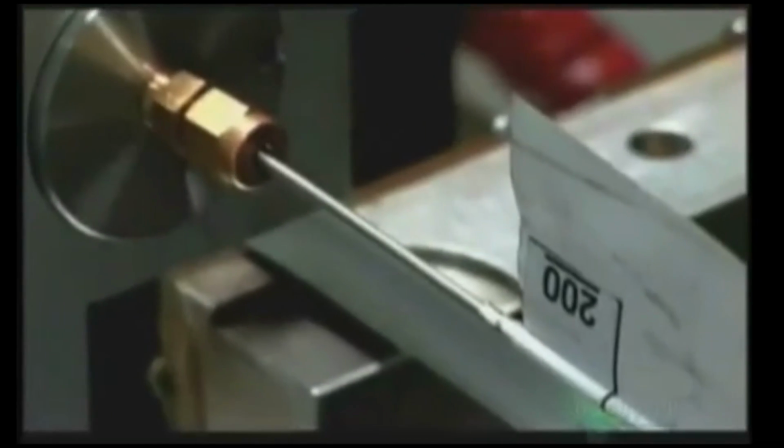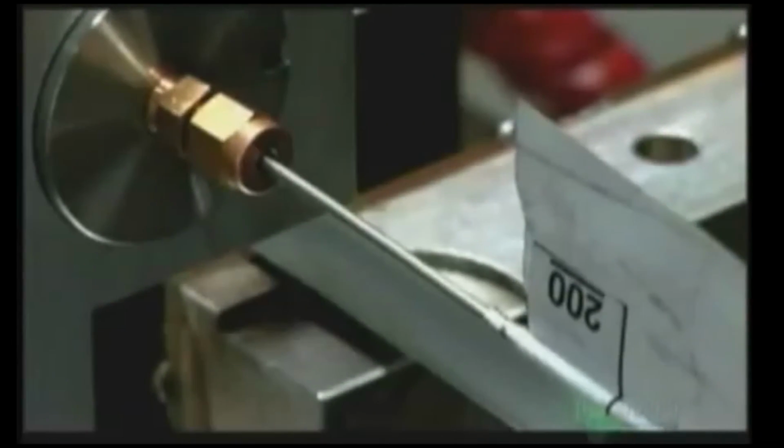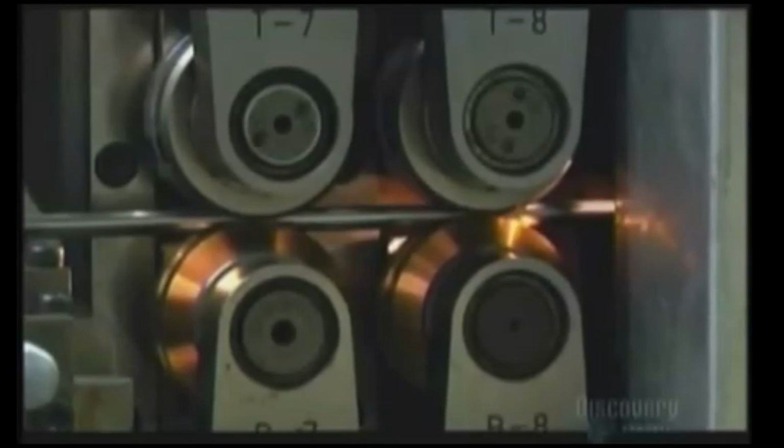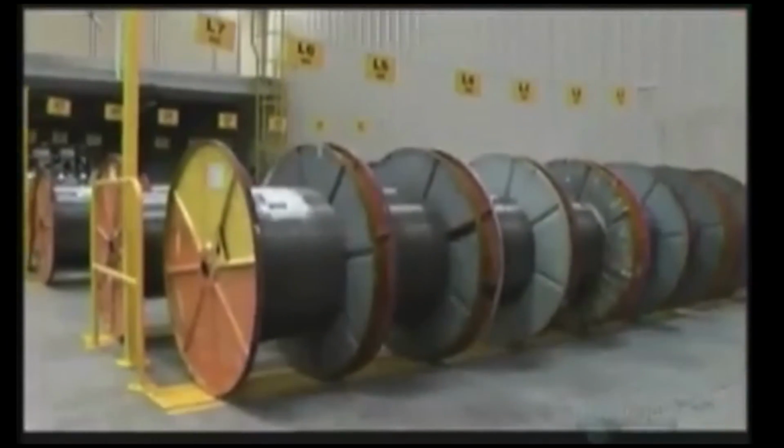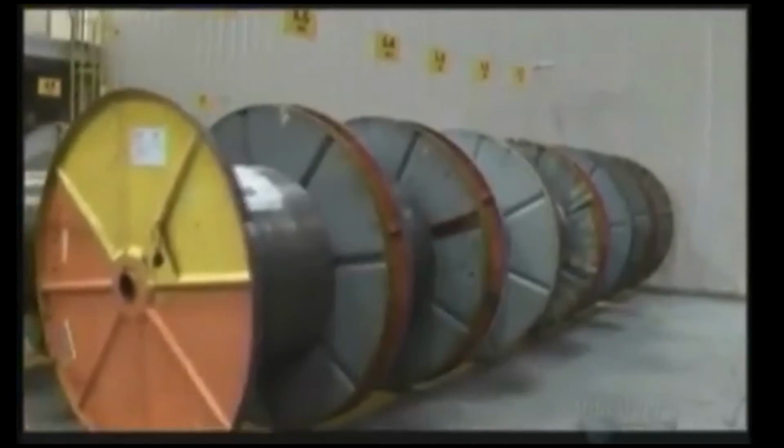As the steel and fiber come together, the result is remarkable. Miniature rollers squeeze the steel around the fiber to create the tube. A tiny welder seals the joint, and the undersea cable is born.